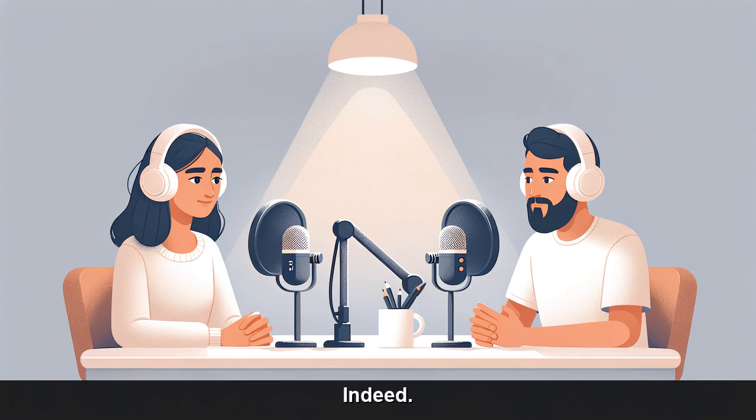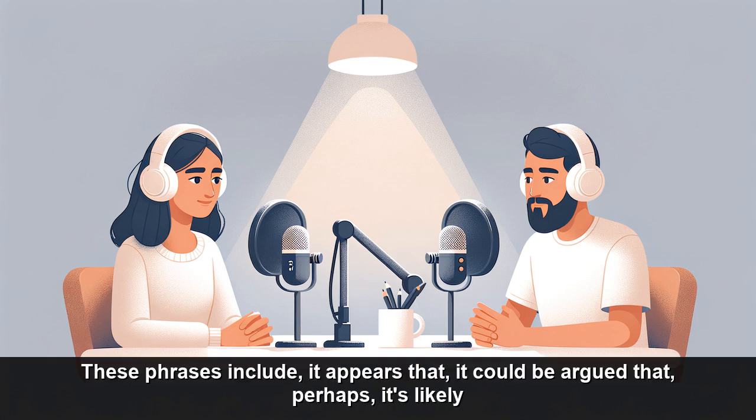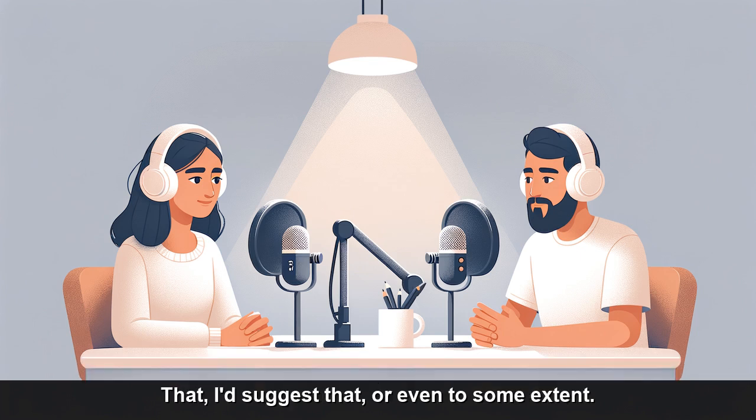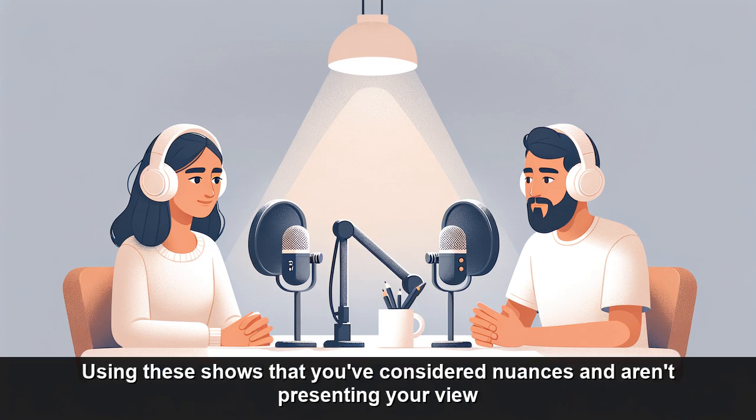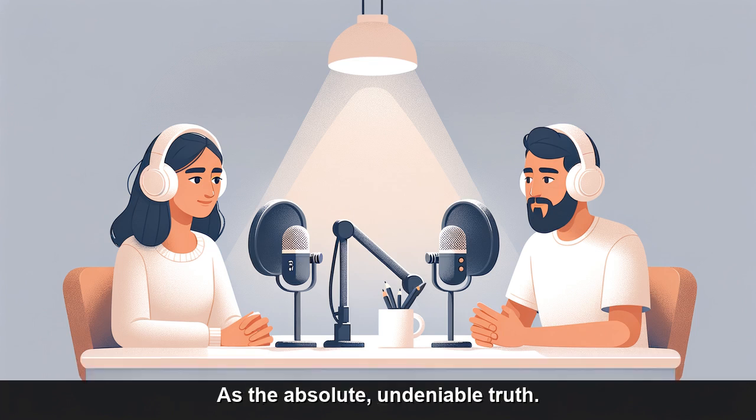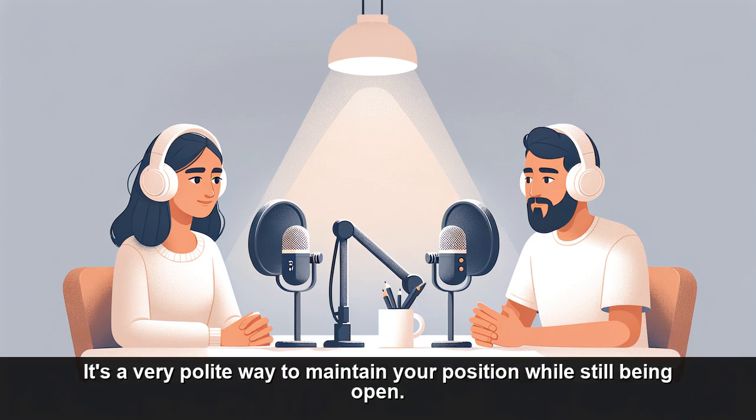Indeed, common hedging phrases include it appears that, it could be argued that, perhaps, it's likely that, I'd suggest that, or even to some extent. Using these shows that you've considered nuances and aren't presenting your view as the absolute, undeniable truth. It's a very polite way to maintain your position while still being open.